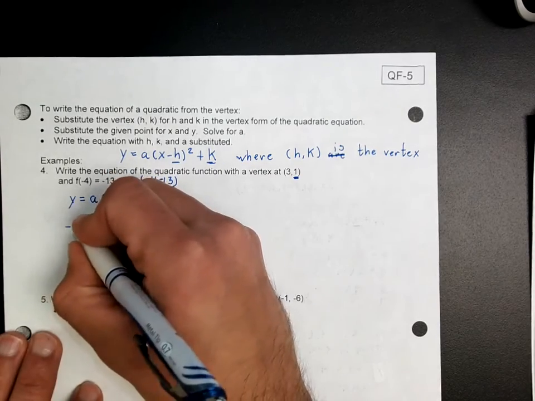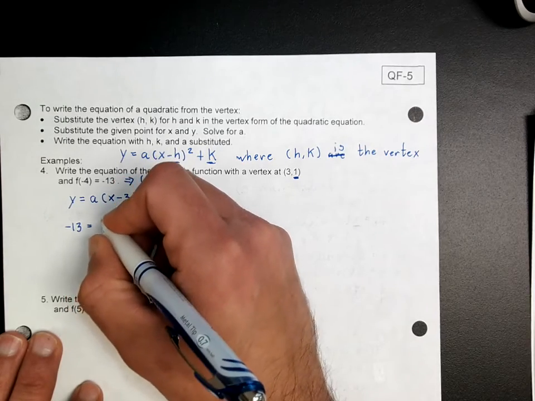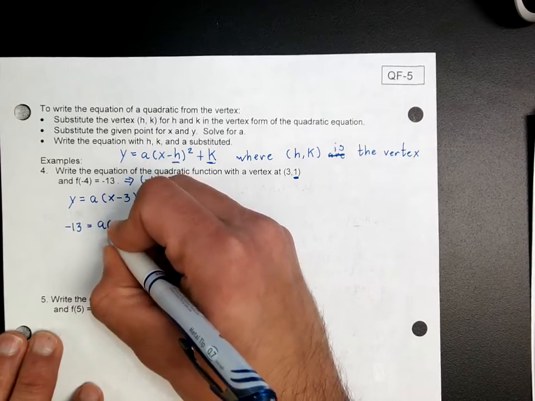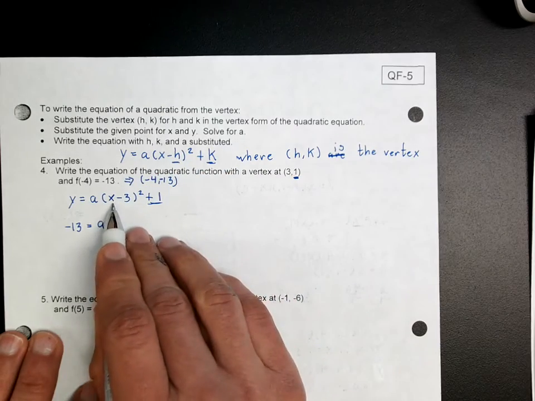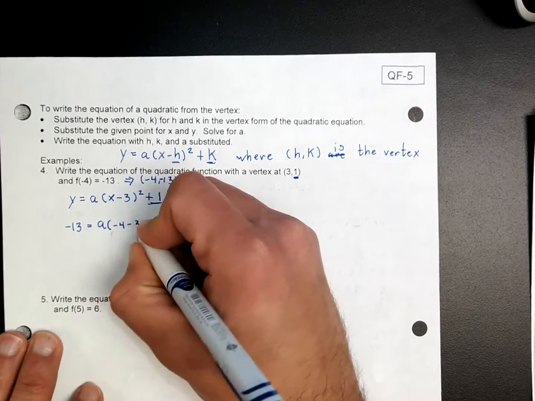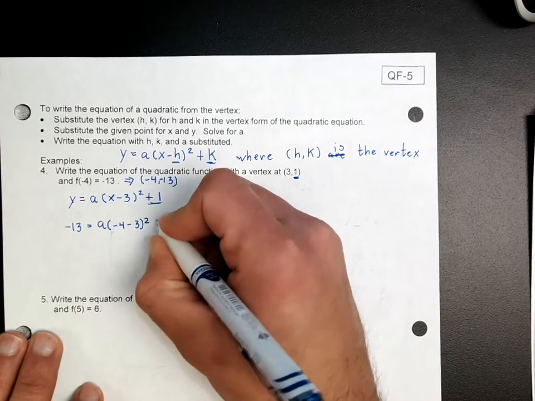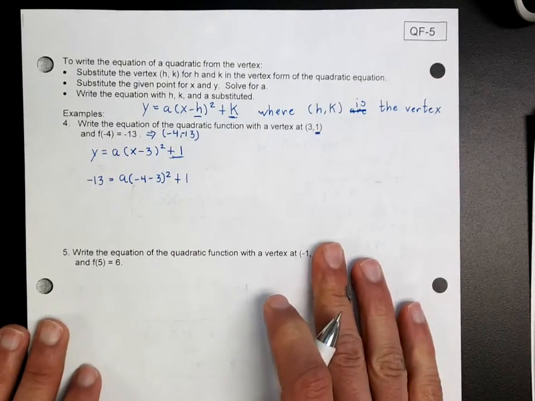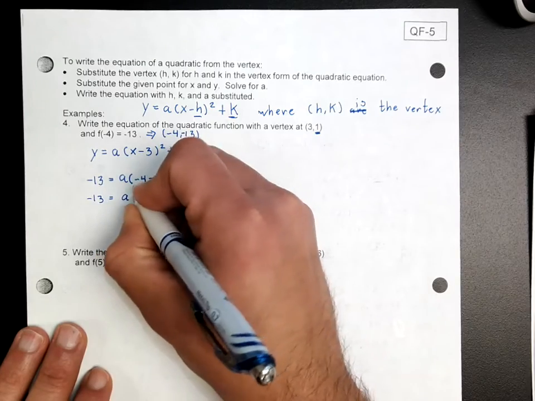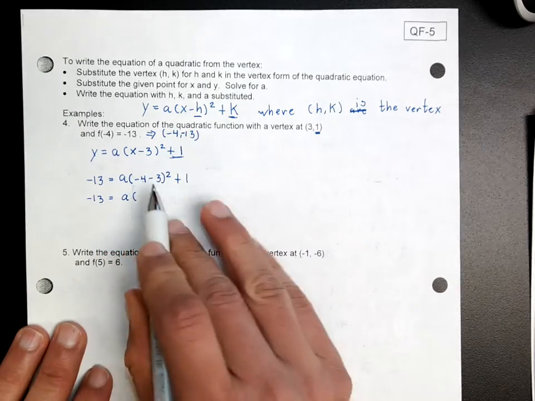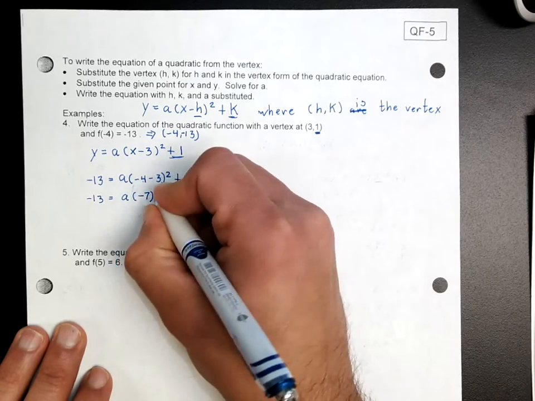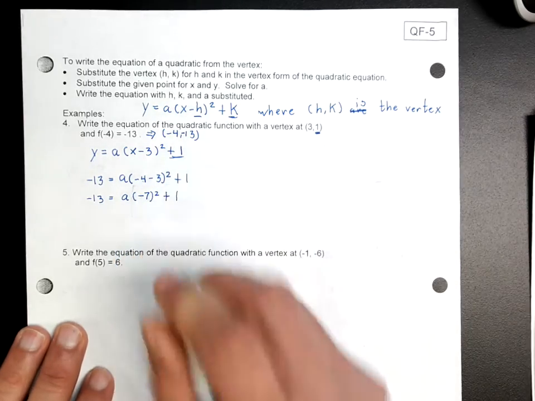So we have negative 13 is equal to a, and then instead of x, I'm going to plug in a negative 4. So we have (negative 4 minus 3) squared plus 1. Negative 4 minus 3 is negative 7, and when we square that, it's going to give us 49.